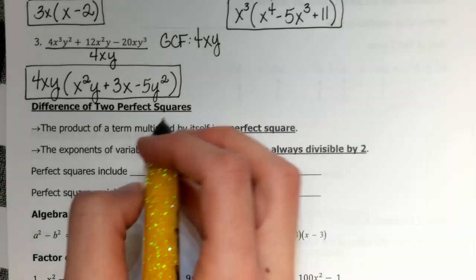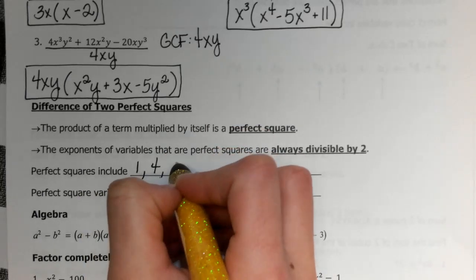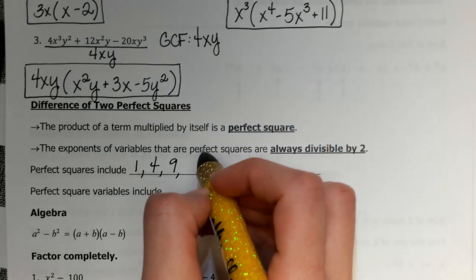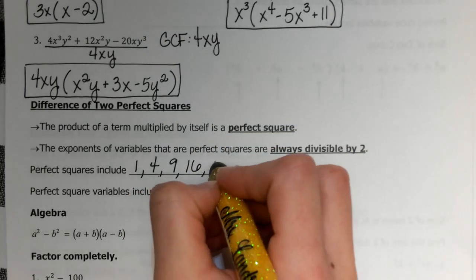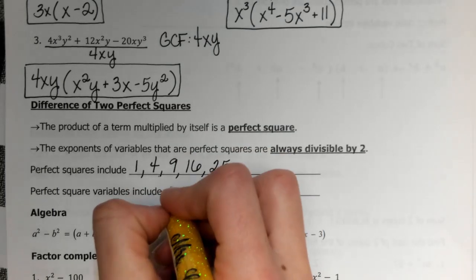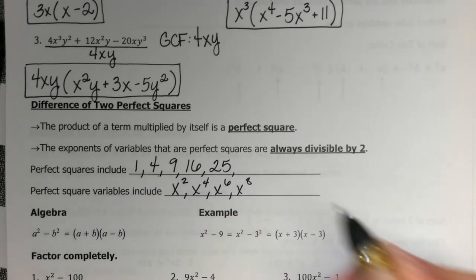So your perfect squares, hopefully you know them all the way up to 144, but you've got 1, 4, 9, and then so forth. Do we need to do a whole list, or are you good? You should know 16, 25. I should not have to go further. Okay? You should know it, and if not, just take the square root of the number, and as long as it gives you a whole number in your calculator, that's the perfect square. All right, now your perfect square variables are just even exponents. So x squared, x to the 4th, x to the 6th, x to the 8th, and so on.